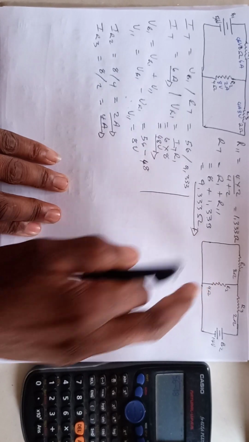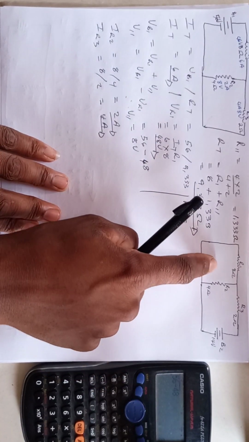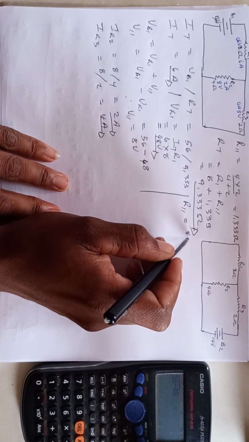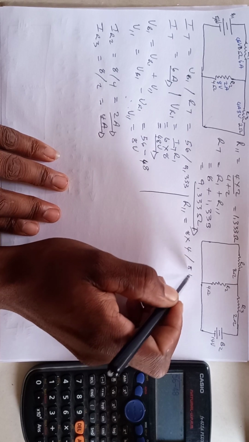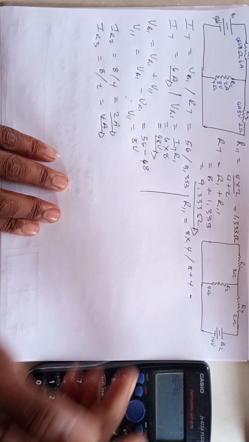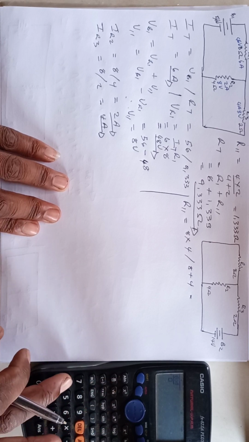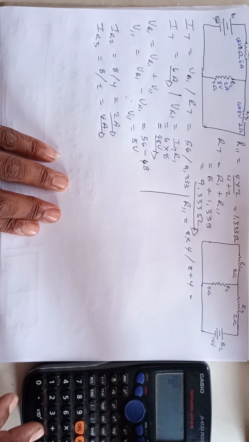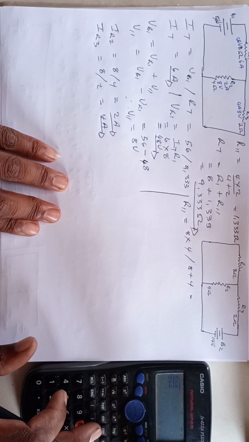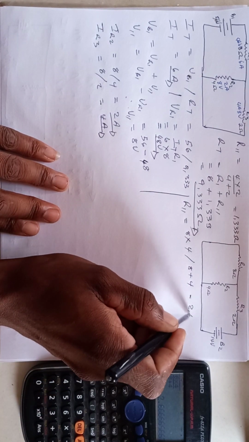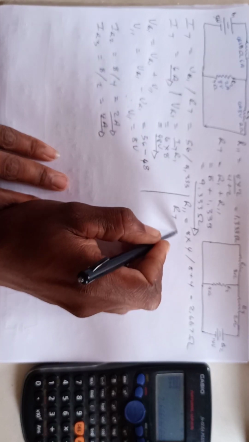Now let us come to this circuit. To this circuit, again, we start by calculating the total resistance across the parallel circuit, which will be 8 times 4 divided by 8 plus 4. And this tends to be, let's press it on the calculator, 8 times 4 divided by 8 plus 4. And the calculator says it's 2.667 ohms.